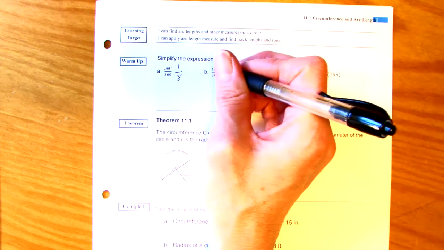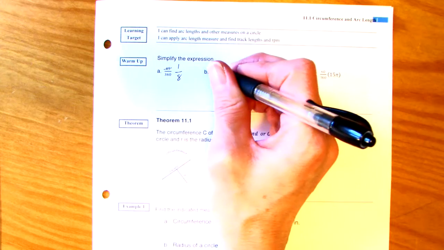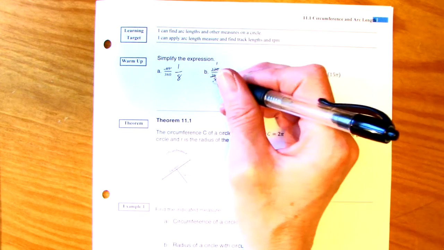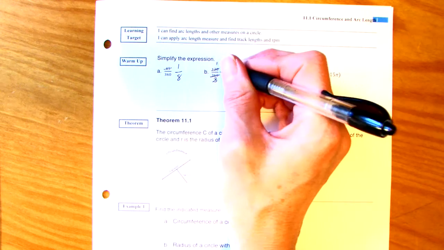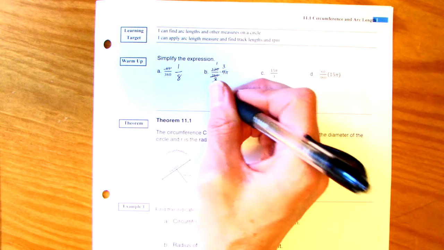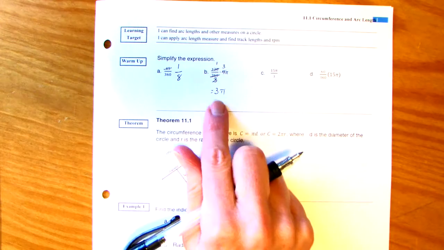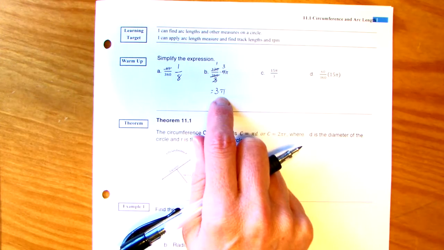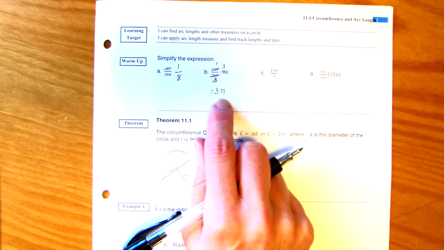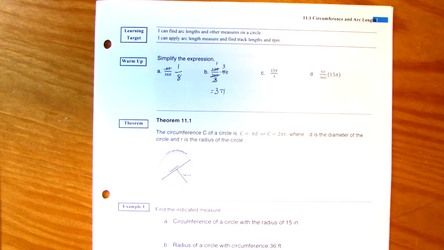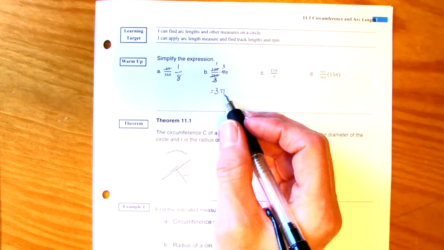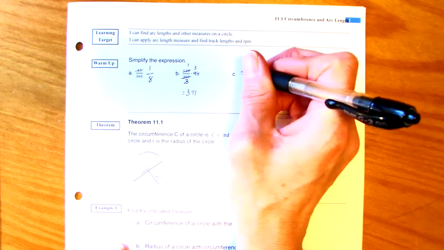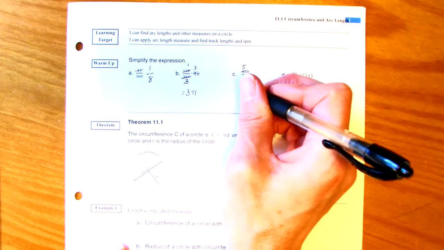All right, so first of all, how about part B? How many 120s go into 360? 3 of them. Then, how many 3s go into 9? 3 of them. You're left with a 3 and a pi. Leave your answer like this. This is exact answer format. If you take 3 times 3.14 and so on, then you have an estimated answer, because we know pi goes on forever. Now, how many 3s go into 15? 5. So the answer here is 5 pi.